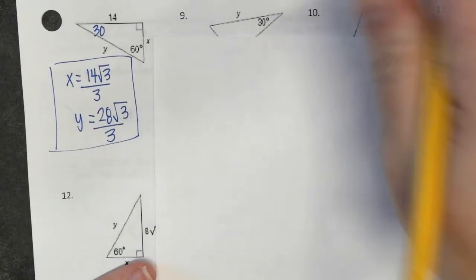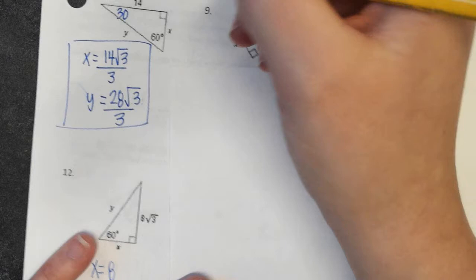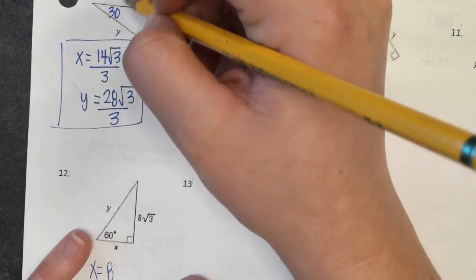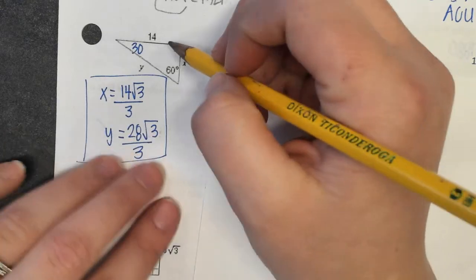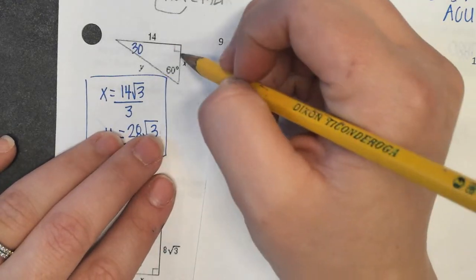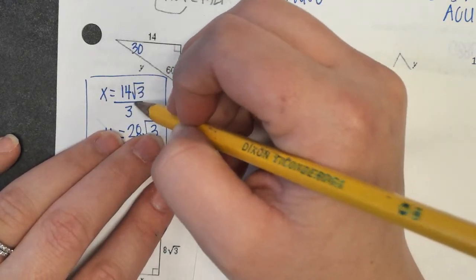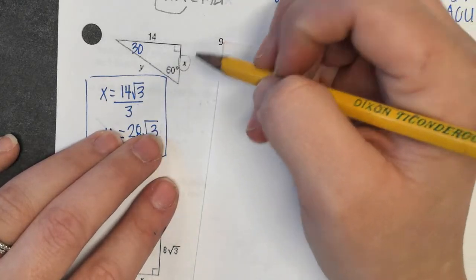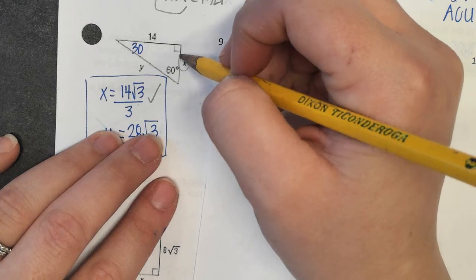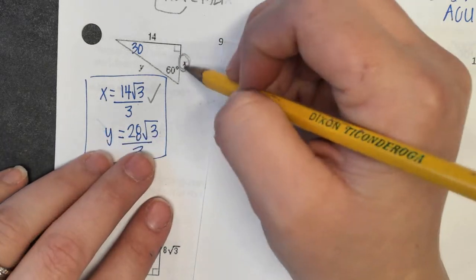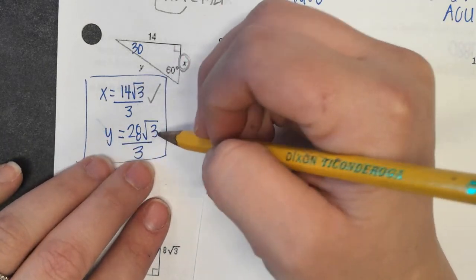Number 8. You're given your leg. Well, we're not given a square root of 3, so you have to use the formula. So to find your short, your x, you plug it in, square root of 3 divided by 3. This gives you a really bad decimal, so leave it as it is. Well, to find your hypotenuse, you just do your short times 2. Well, your short was 14, times it by 2, you get 28.